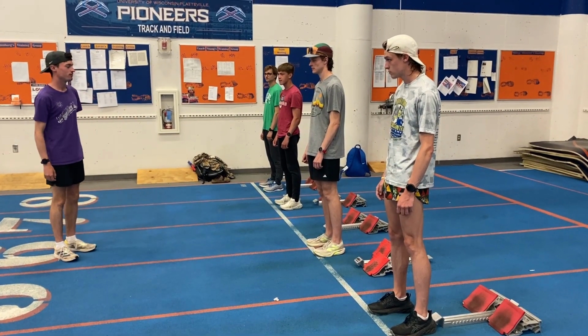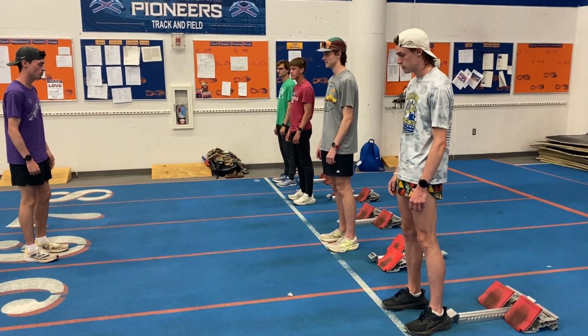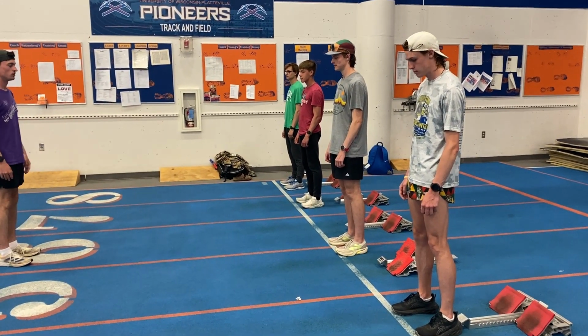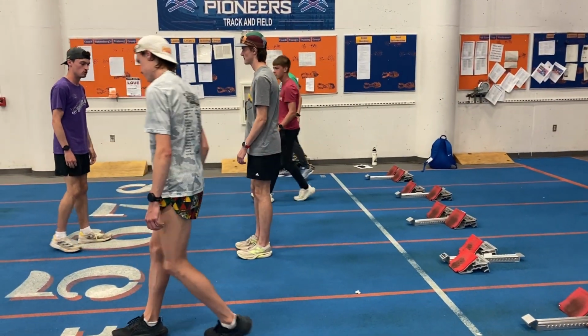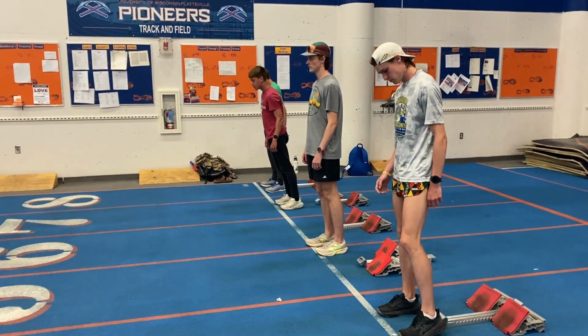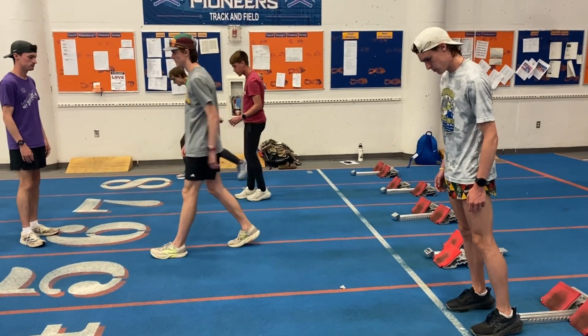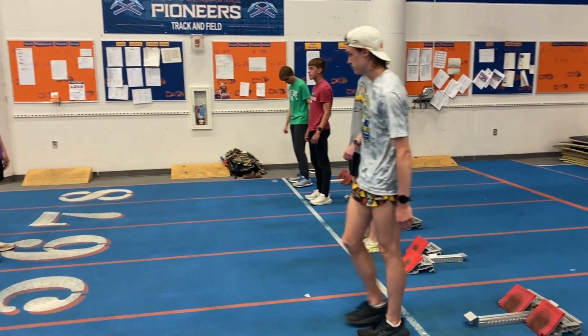So here we have our athletes in front of us, ready to learn how to use blocks for track and field. If you guys want to start and try the drill, feel free to do it a couple times. Make sure the leg that you're using is comfortable. Sometimes people have to try it a couple times just to feel comfortable with one leg. Very good. Everyone feel comfortable with the dominant leg?